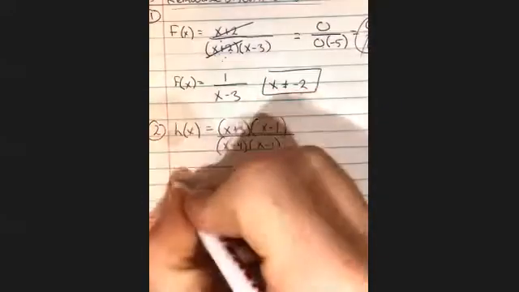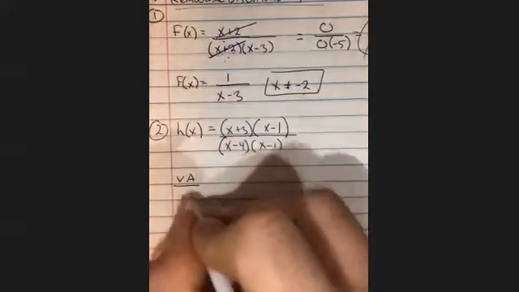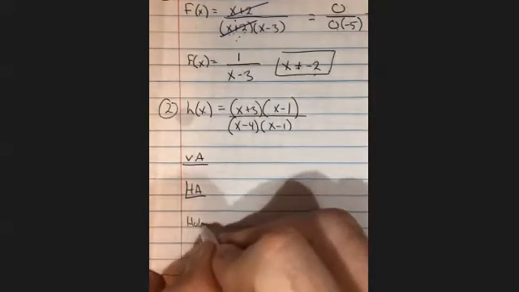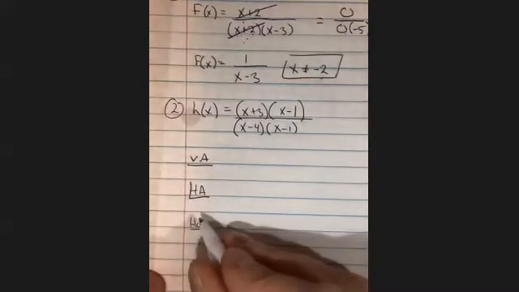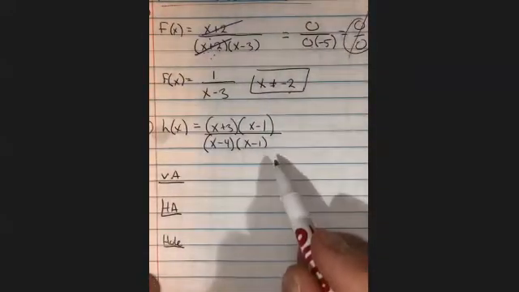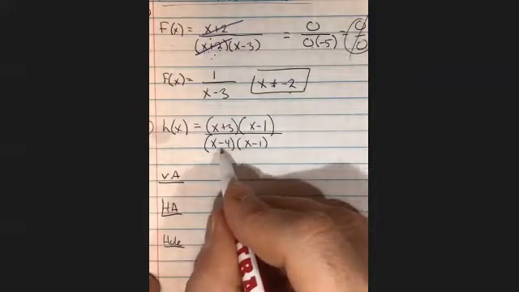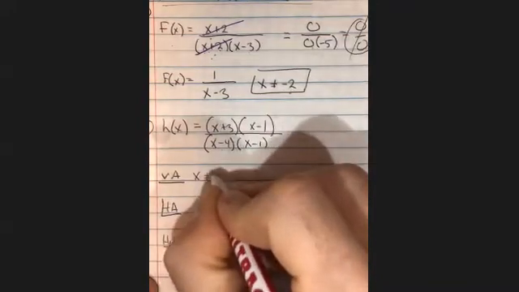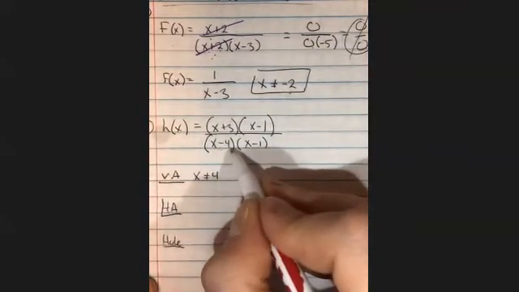And I know I'm going to have to find a vertical asymptote. I know I'm going to have to find a horizontal asymptote. And I know most likely because of the section we're in, I'm going to have to find a hole in the graph, but I don't know that just yet. These are the first two things I look for. And when I look at this, my vertical asymptotes should be right here, where I should have an x can't equal 4 because it would make that equal to 0.